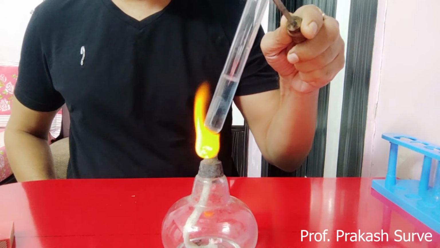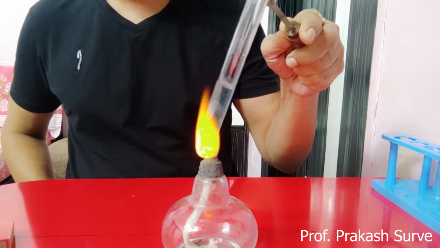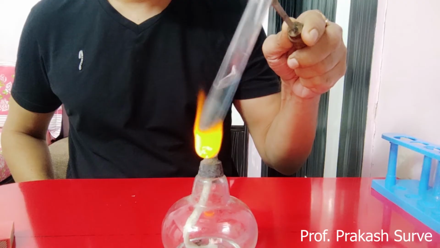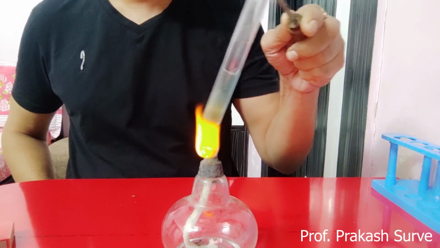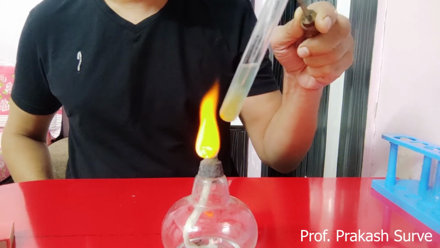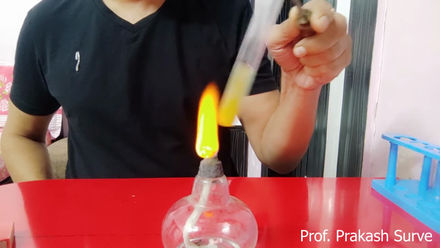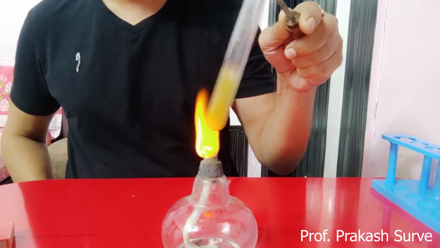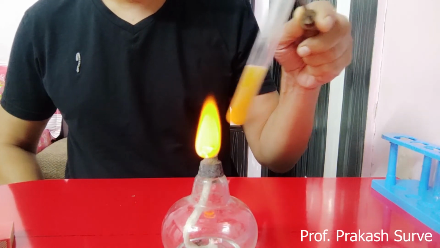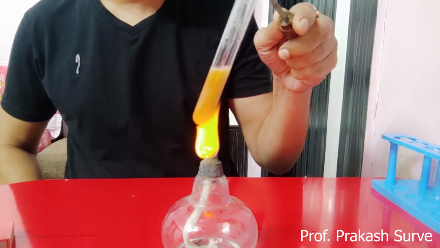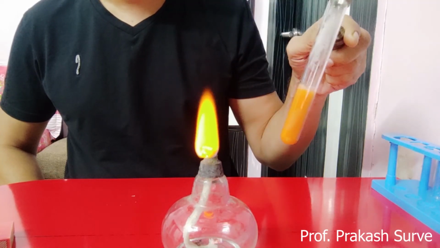Now suppose the color of this mixture remains blue, then it indicates that sugar is absent, glucose is absent. And suppose this color changes to yellow, then it indicates that it is having 0.5% of glucose, and suppose it changed to orange color, then it indicates 1% of glucose.